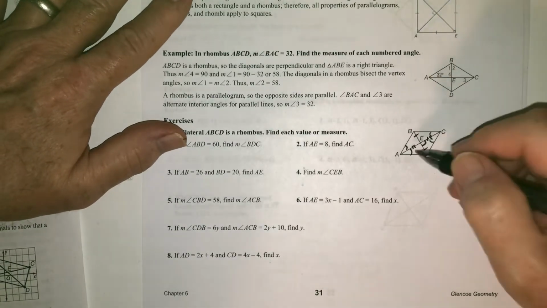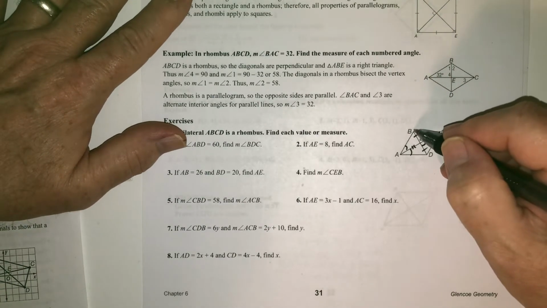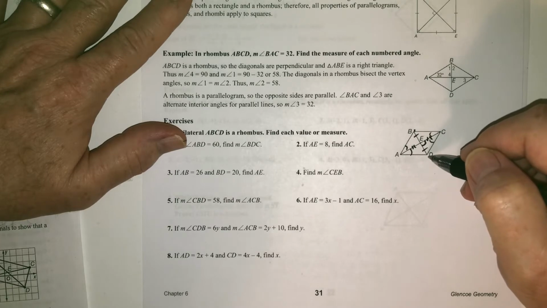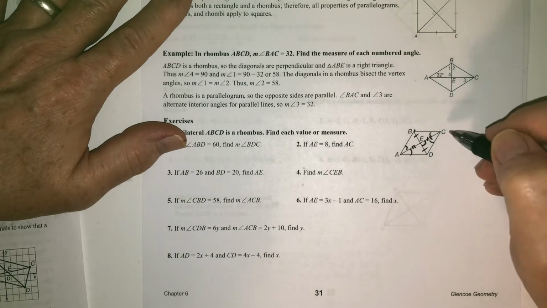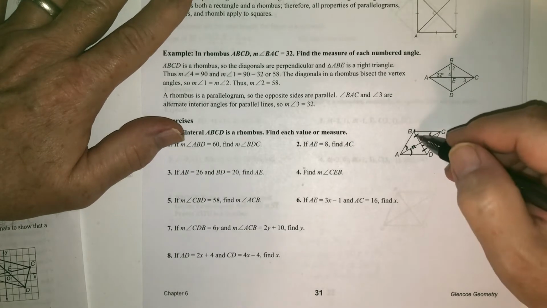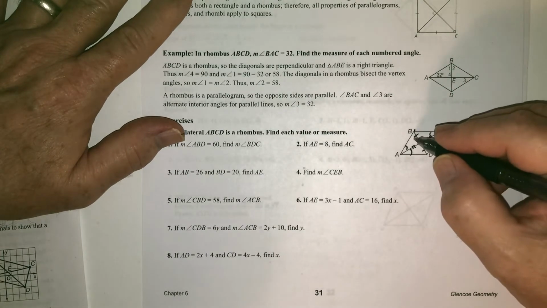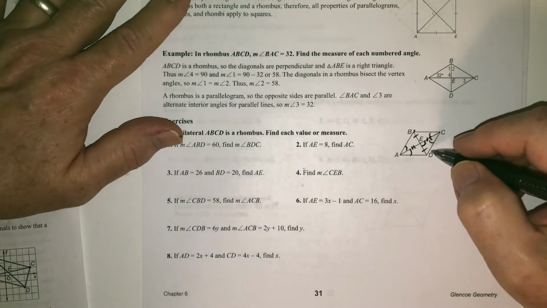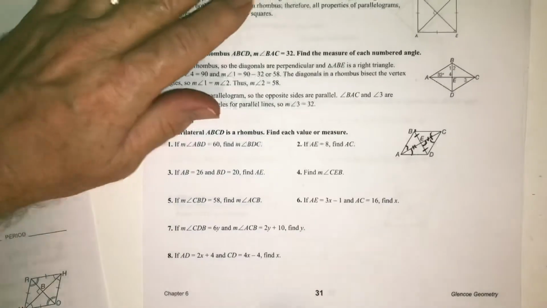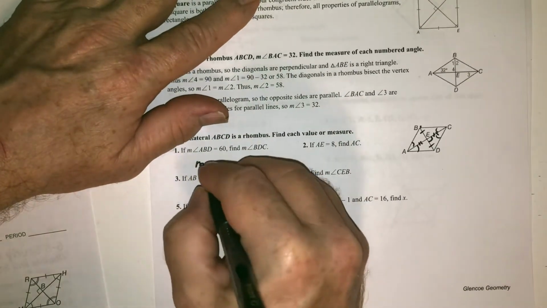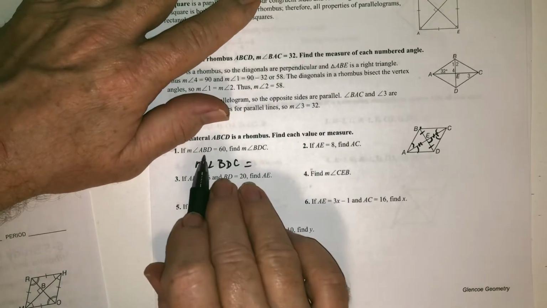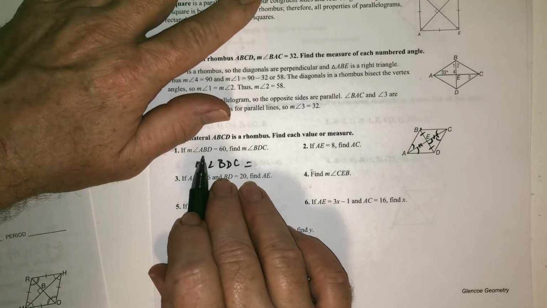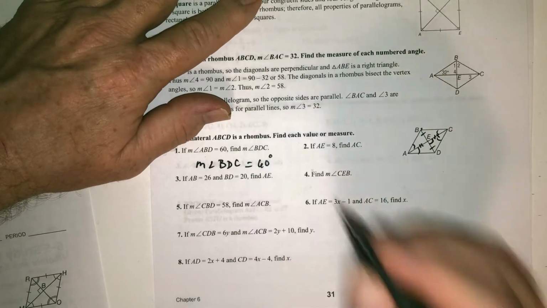If the measure of angle ABD is 60 degrees, find the measure of angle BDC. Well, if that's a parallelogram, which a rhombus is, by the alternate interior angles, those two angles that we're talking about there would be congruent. So the measure of angle BDC would be the same as the measure of angle ABD, which is 60 degrees.